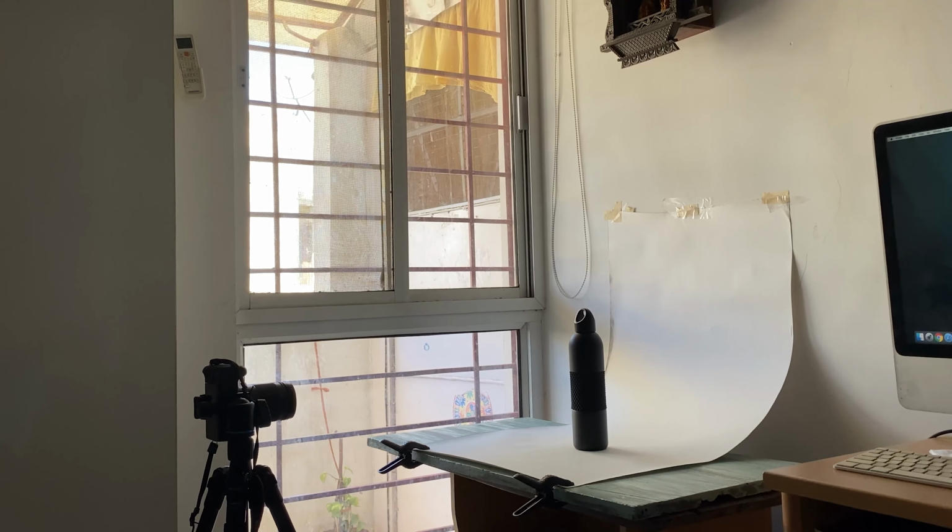Here is the front view of the setup and background. You can see that the background behind the subject is seamless. There are no folds or creases visible, which is going to be very helpful while editing.